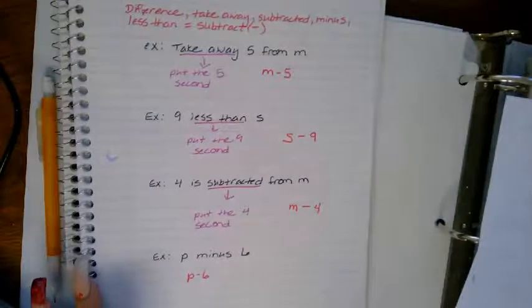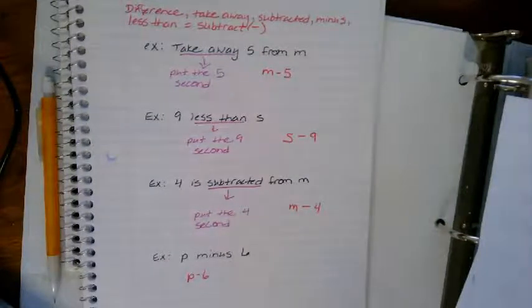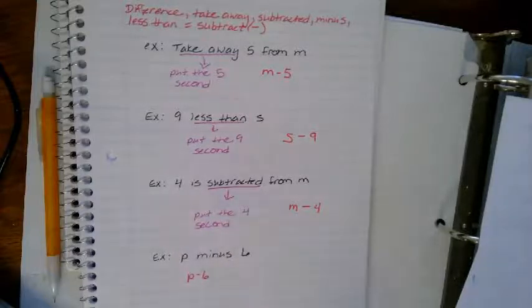So P minus 6. It's different because we don't have the variable written in front. That's what I was trying to blurt out of my mouth. All right, any questions so far on that? We're going to look at a few more with different meanings.